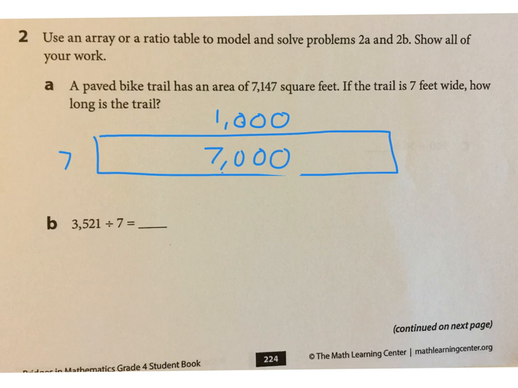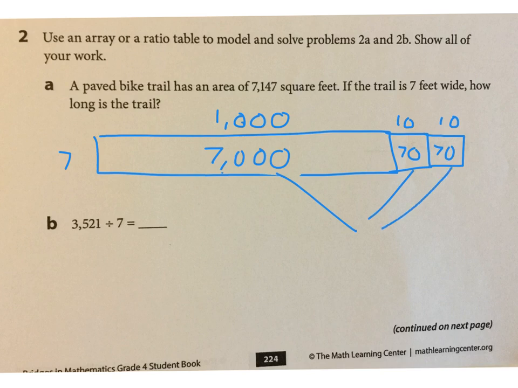But it actually has a larger area than that, right? It's 7,147. So I need to keep going. So I might do another 10 feet, let's say. And that would be another 70 square feet for the area. So now I'm at 7,070. So I'm getting closer, but we need to keep going. I could do another 10. Okay, that's another 70. And now, if I add all of these together, I'm at 7,140. So I'm really close.